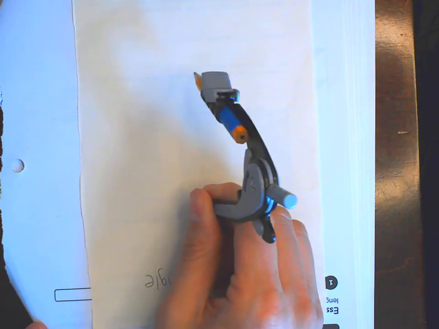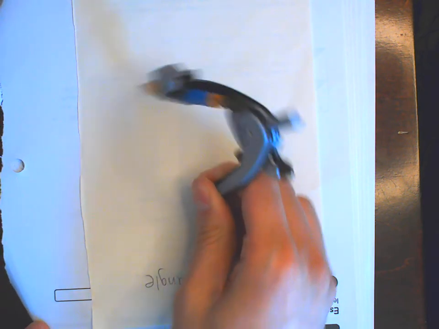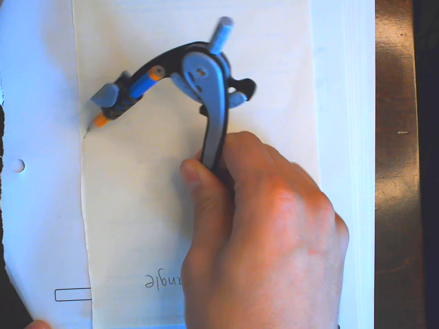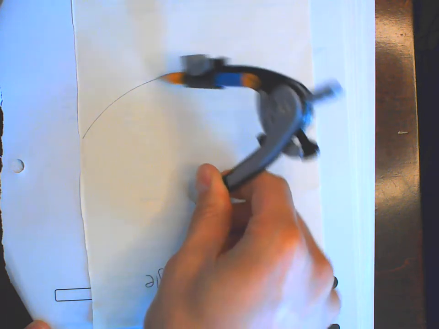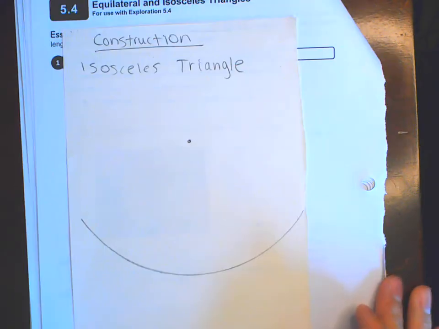And what I'm going to do is I'm going to open up my compass to really any length that I want, as long as it's within the limits of the paper, of course. So what you're going to do is you're going to draw a big old arc. Doesn't matter how big, just draw an arc. Just like that. Now what I want you to do is turn it back up, like this.